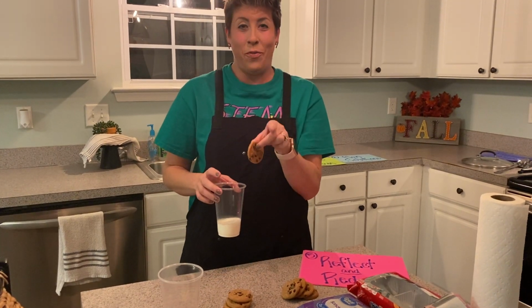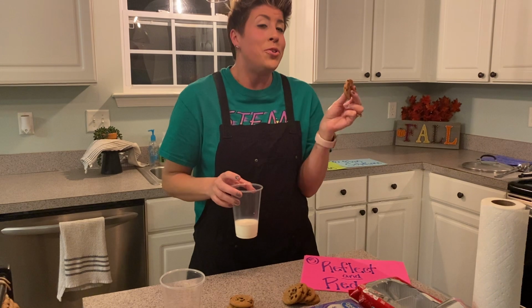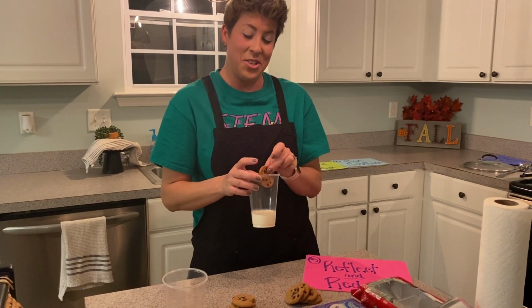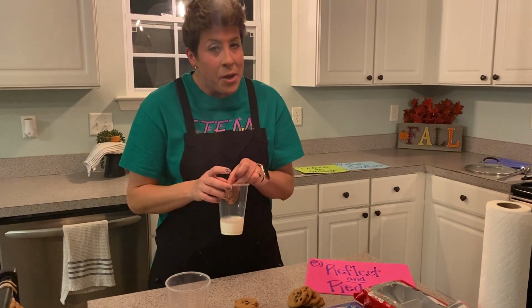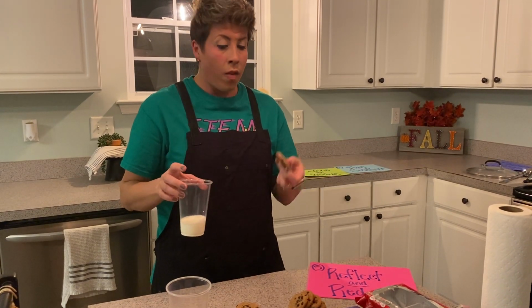It's up to you now to figure out how you want to build your model. But before I dunk this into this delicious milk, don't forget to take your pictures as you're doing all of the steps.